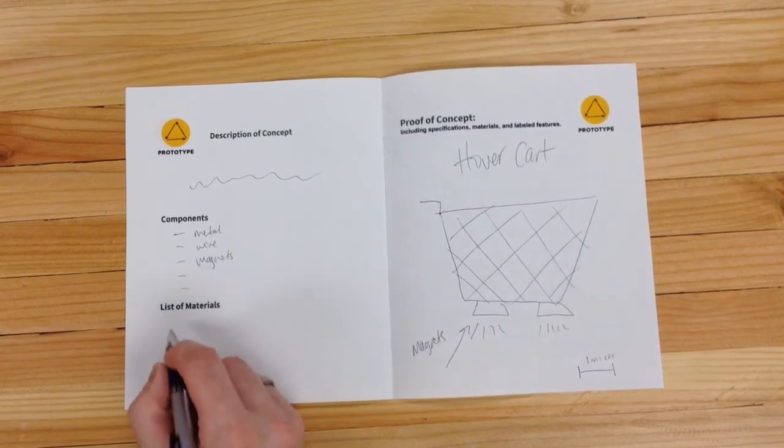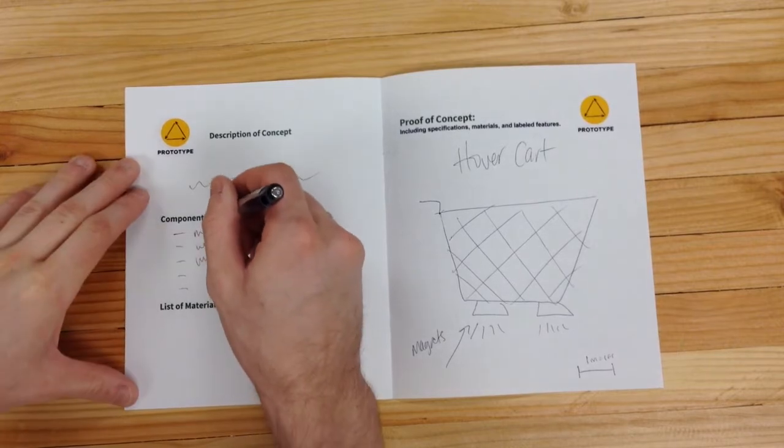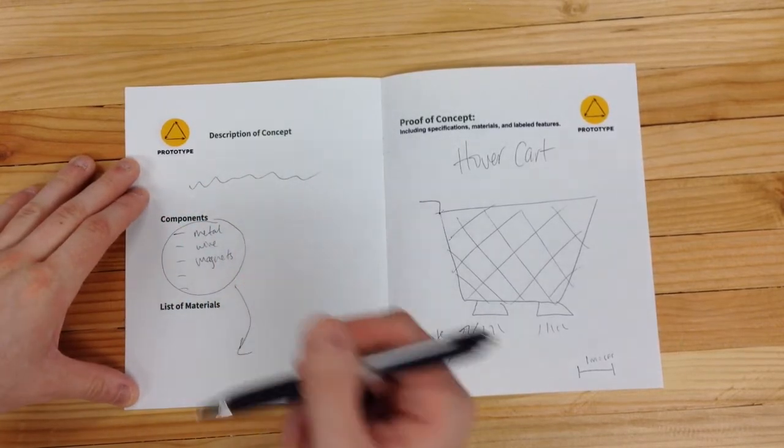And then at the very bottom where it says list of materials, actually I totally lied. I lied, guys. Well, I'm not going to refilm this. So we're going to move that down here.